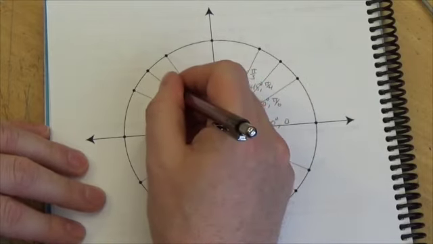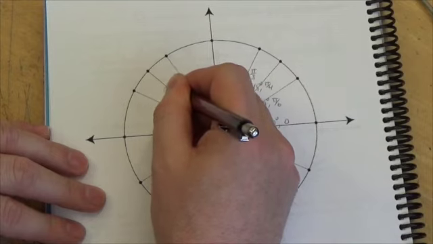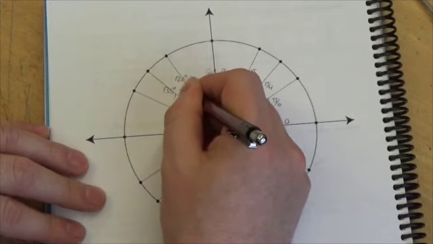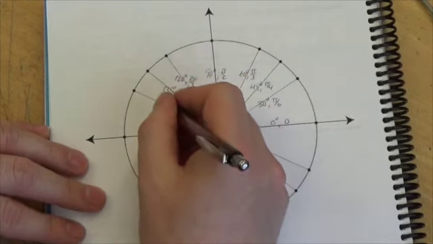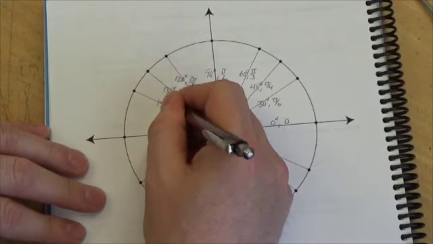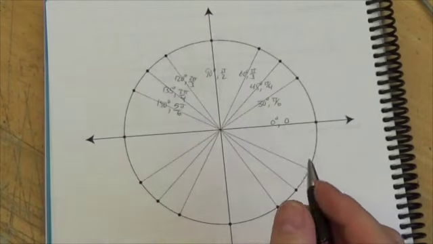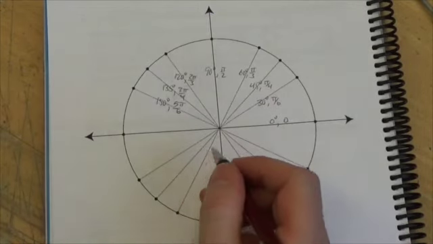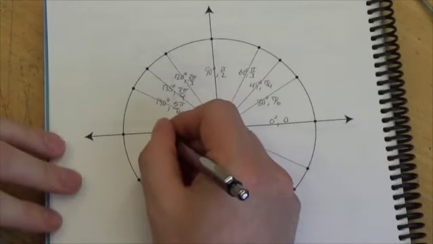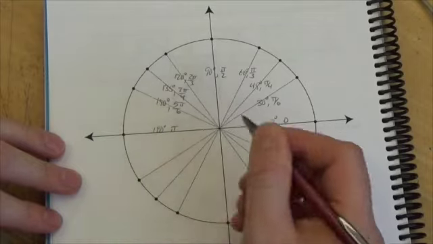This would be 135 degrees, or 3 pi over 4. This would be 150 degrees, 5 pi over 6. It's hard to just rattle those off, but we need to get all the angles here. This is 180 degrees, or pi.